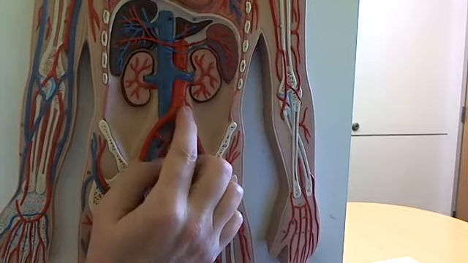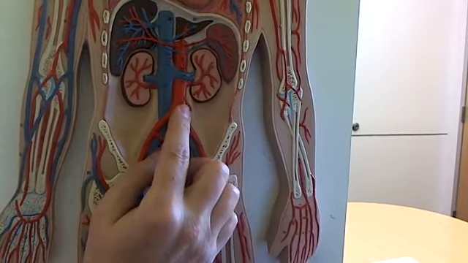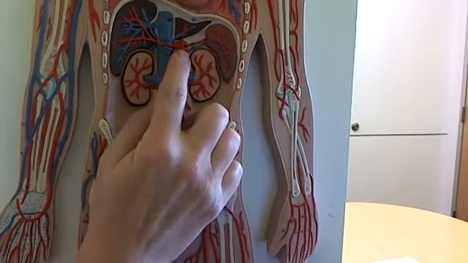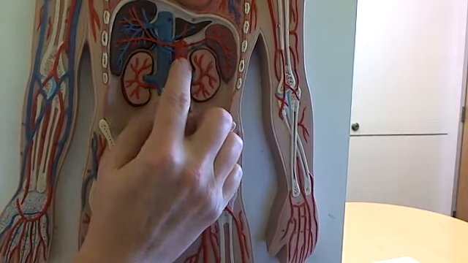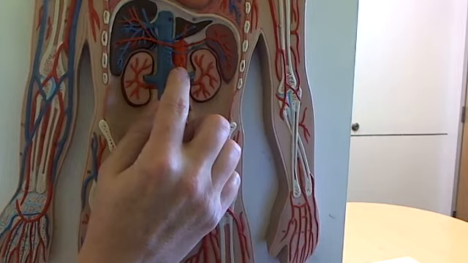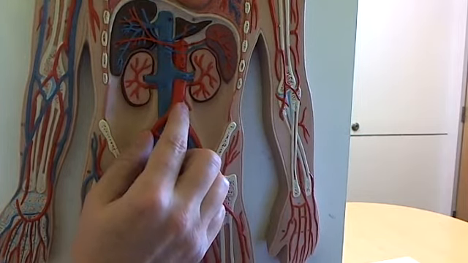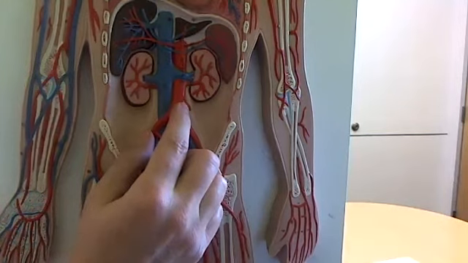And the third little nub here with a little red dash coming off of it, that is your inferior mesenteric artery. So this bundle again is your celiac trunk. This nub, superior mesenteric artery. This nub with a little dash coming off of it, that is your inferior mesenteric artery.